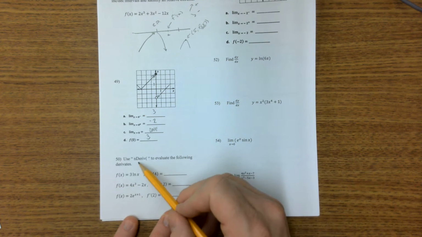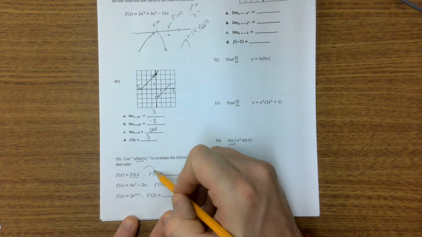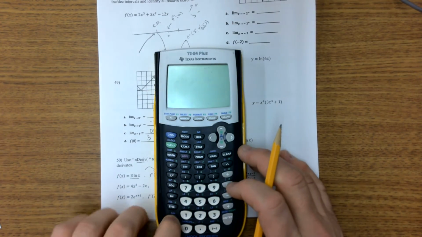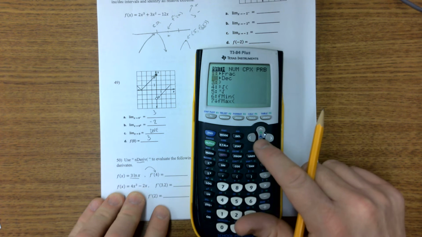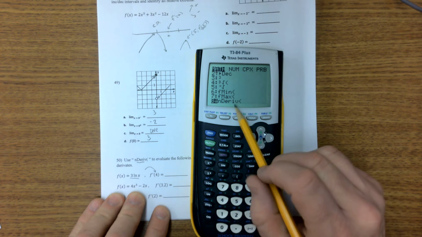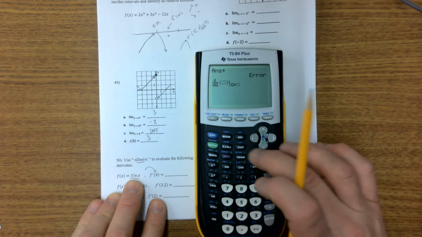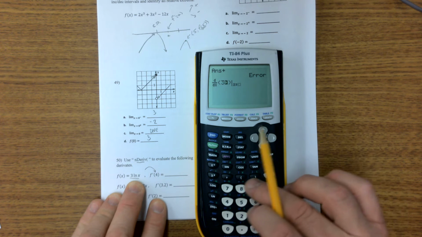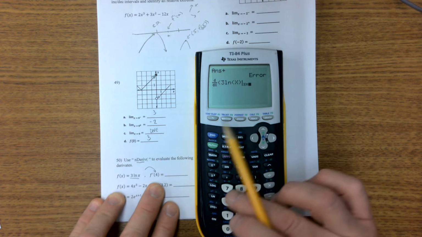Number 50, type this in your calculator. You can type this in, and you get that output on the calculator. Let's see if I can show you that real quick. It is math. It means a numerical derivative, and you can type it in and put an x here, and the function 3 ln of x, and let x equal 4.